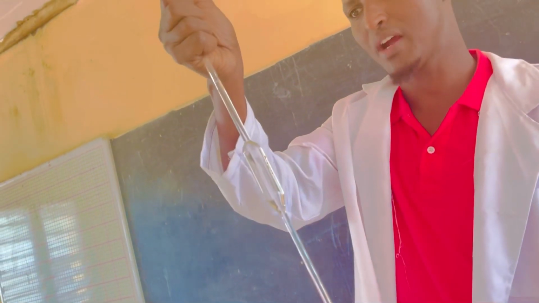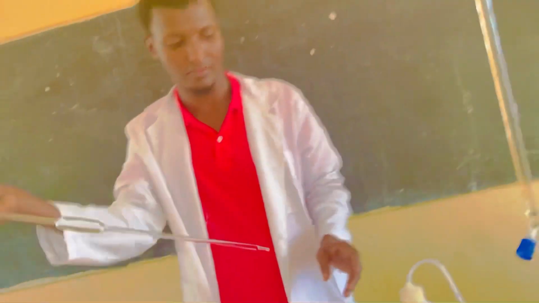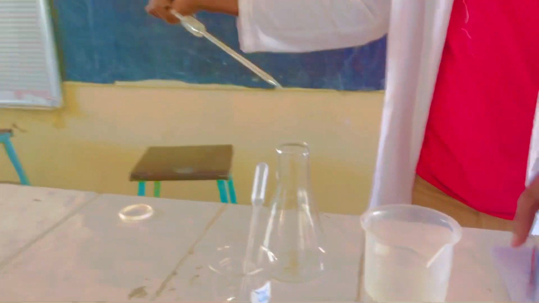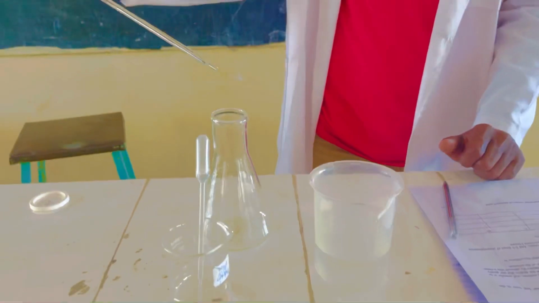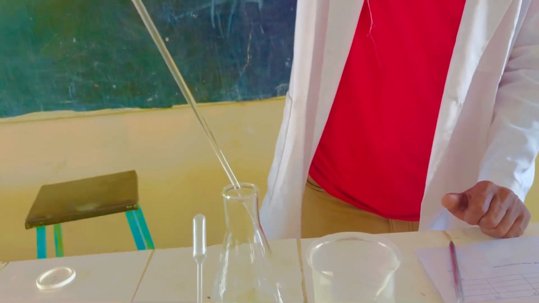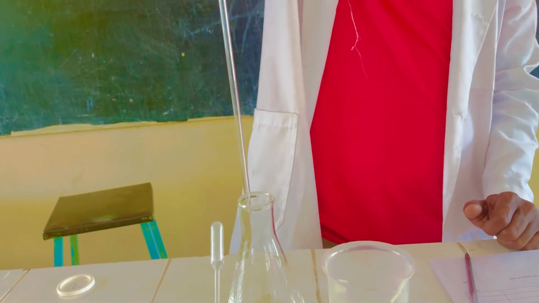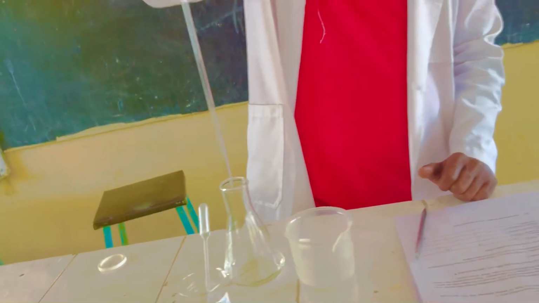So this is I pipetted to the beaker. Then I will transfer to a conical flask.